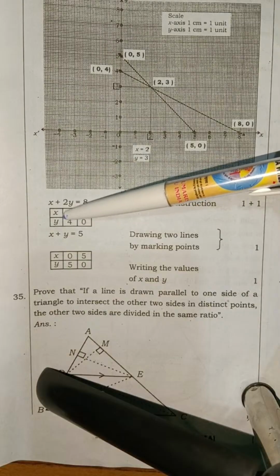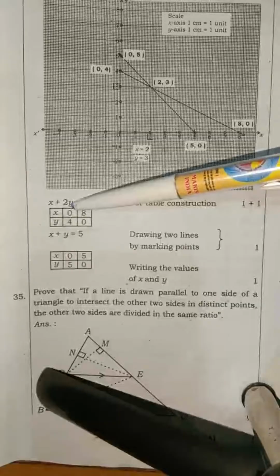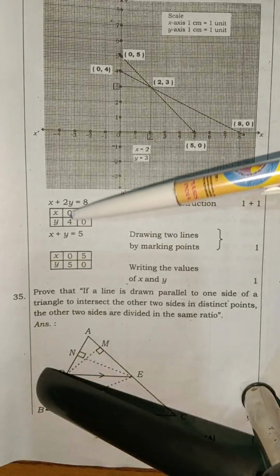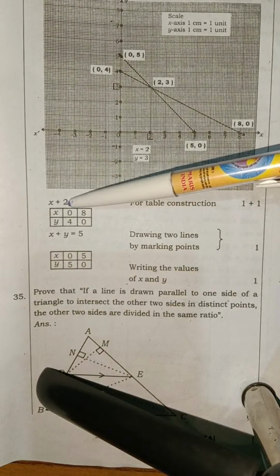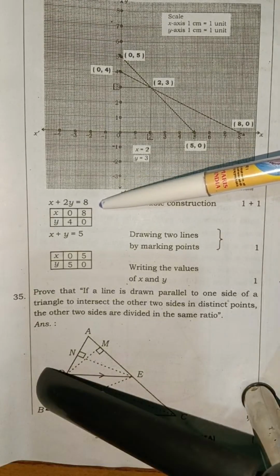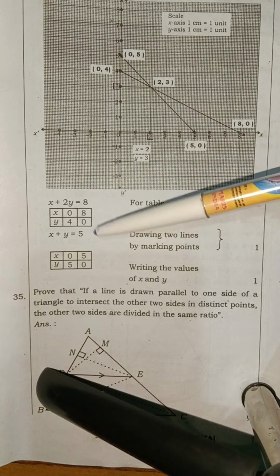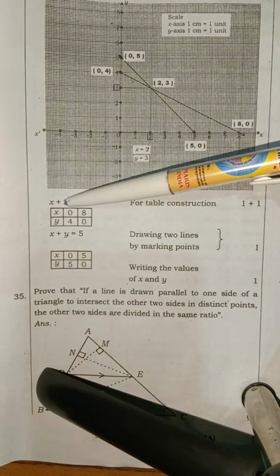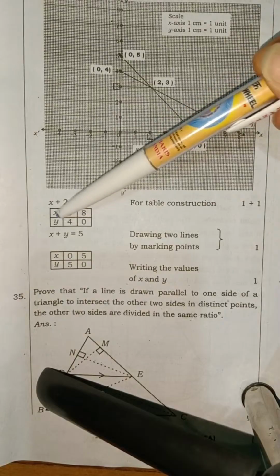If we give the value of y as 4, we get the value of x as 0. How? If we give the value 4, 2 fours are 8, so 8 plus x, we can transfer 8 to the RHS, it becomes minus 8, 8 minus 8 becomes 0, that's why x is equal to 0. Now giving y the value 0, the remaining x is equal to 8 only. So that's why x is equal to 8.